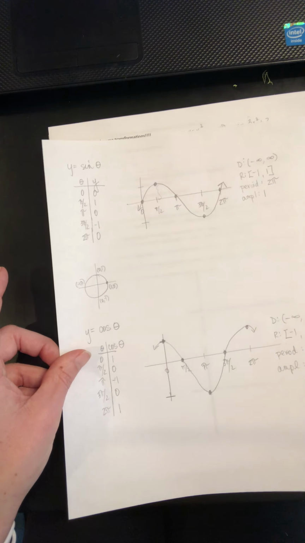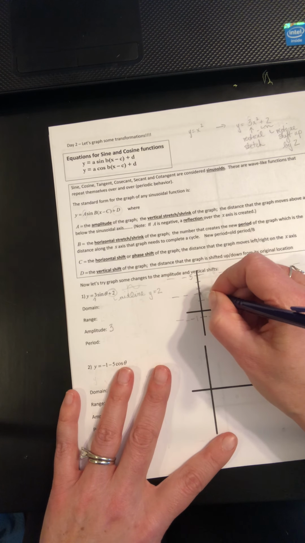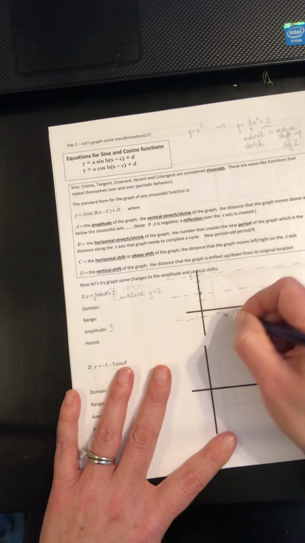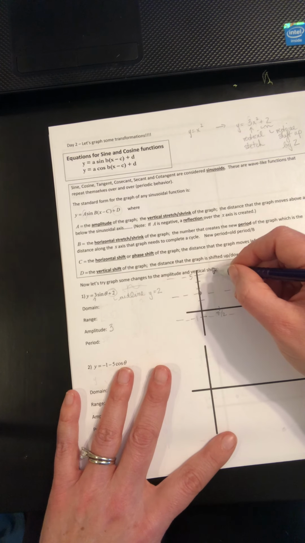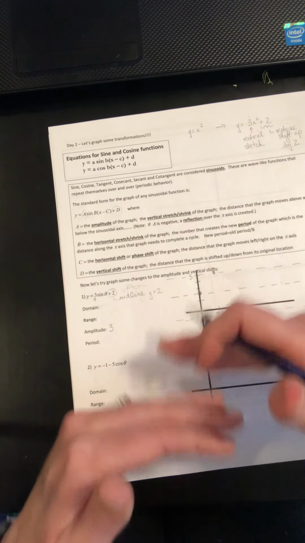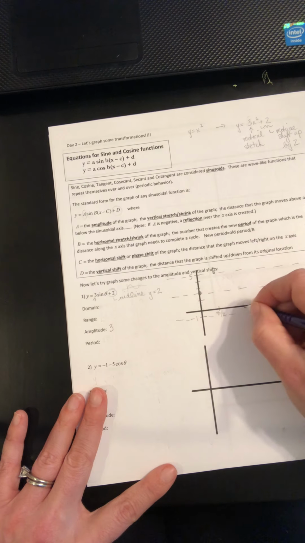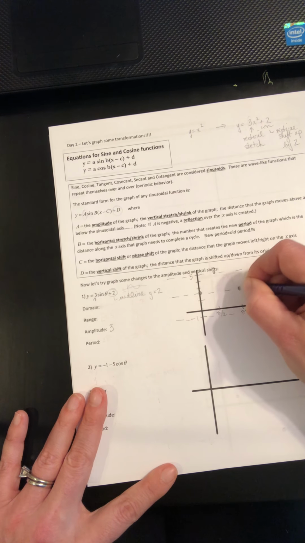So I'm going to do the same thing, except I'm just going to shift it. Usually I would start at 0, but I've got a new midline. Then I'm going to go up at pi over 2 and hit my maximum, which would usually be 1, but because I've stretched this by a factor of 3, it's now 3 units above my midline. Then my next critical point is pi. I'm going to come back to my midline for that.